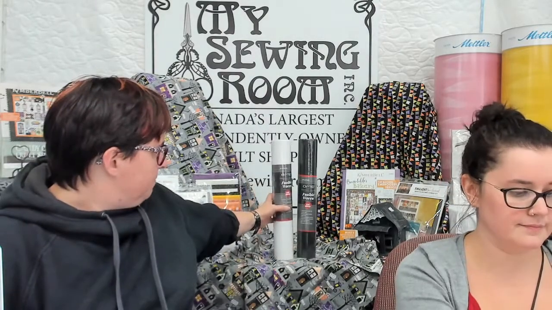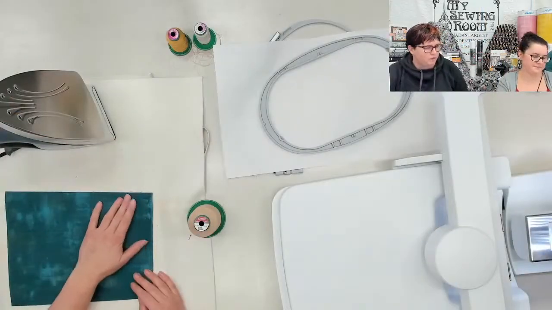So fabric prep gives it body. You'll have much happier embroidery overall. And it's not going to add stiffness to your quilt. It's still soft and scrunchy when you're done. So yeah, it's fantastic stuff. So step 1 is ironing that in place.